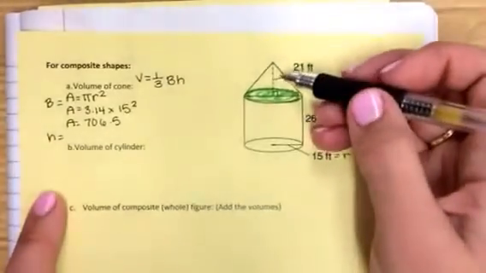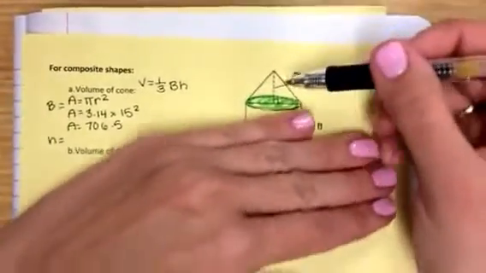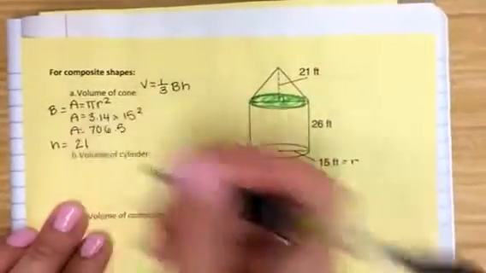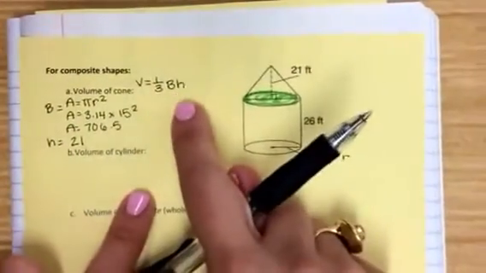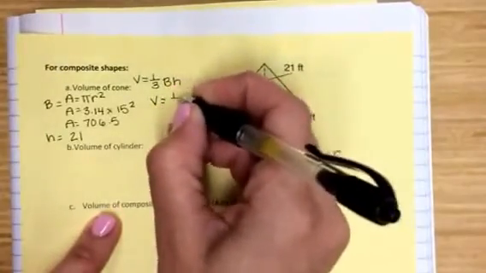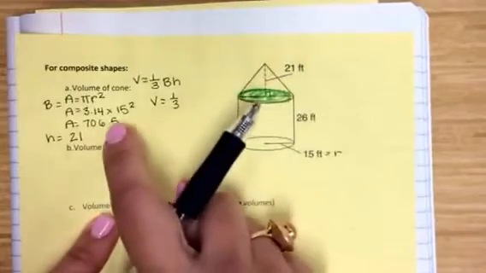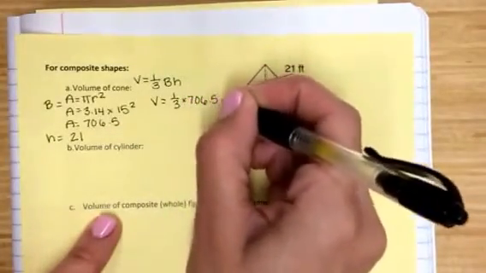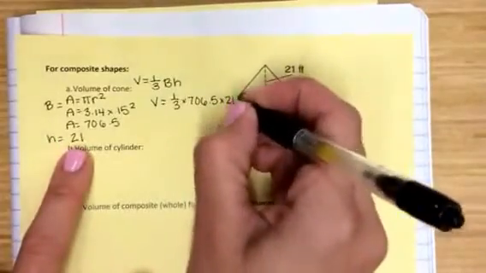Now I'm going to look at the height of the cone. Remember, we're not looking at the cylinder, we're just looking at the cone. And my height is 21. So now I can plug into my volume formula. 1/3 area of the base, which is 706.5 times 21, which is the height.